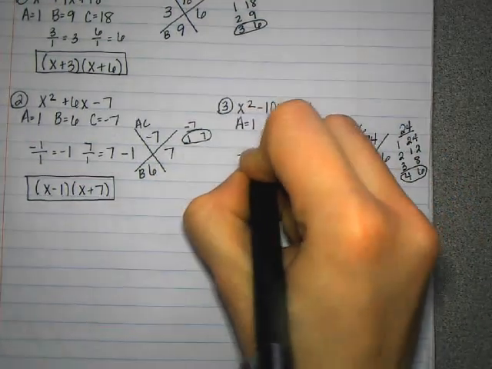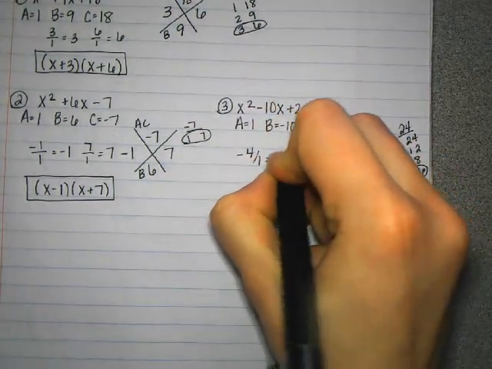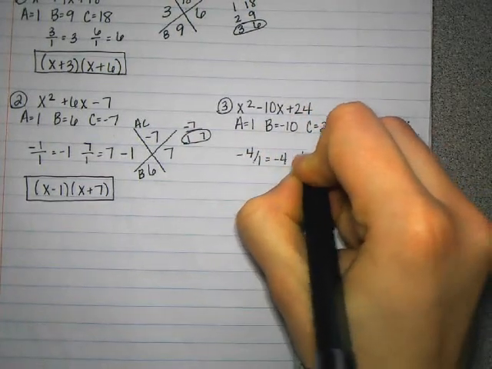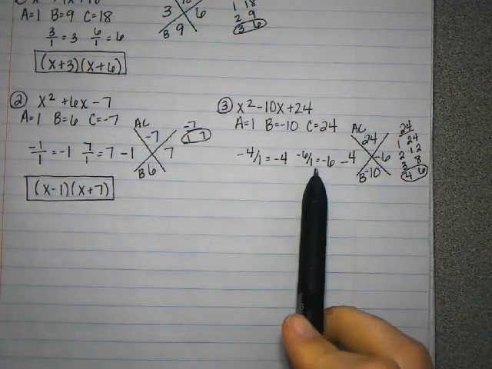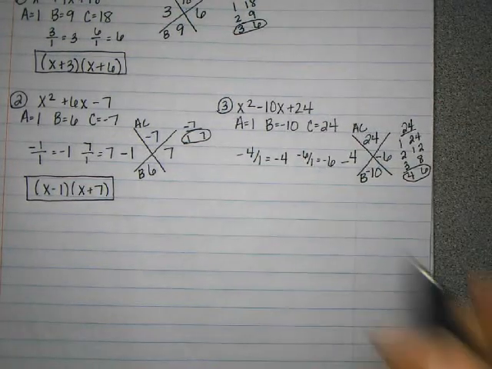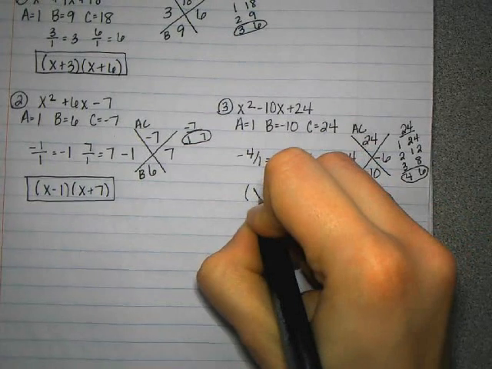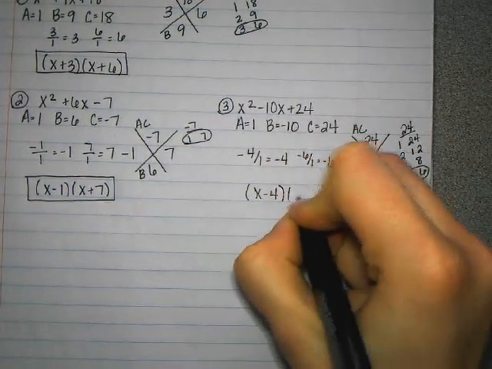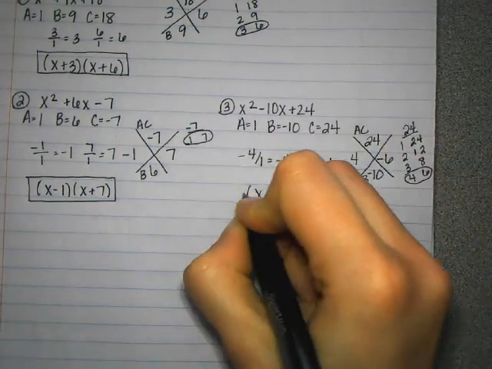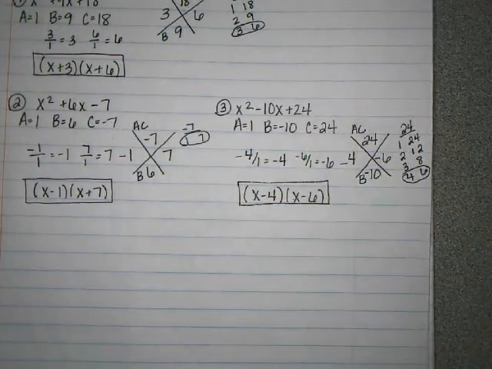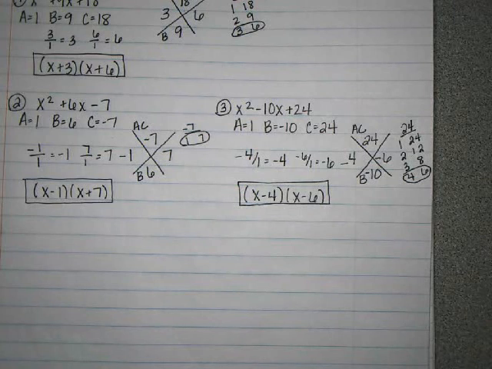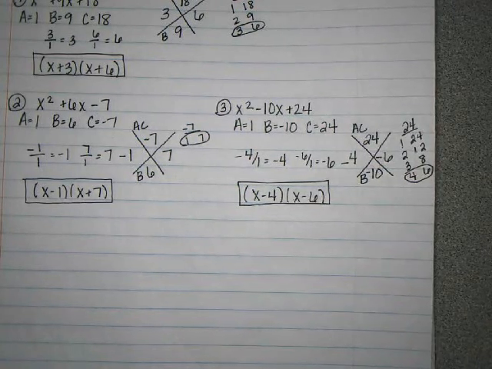Take our two side numbers, divide them by 1, still equals negative 4. Negative 6 divided by 1 is still negative 6. They're both negatives, so in my binomials, they will be separated by a minus sign. Final answer is x minus 4 times x minus 6. If you want to check, you are more than welcome. Now you guys can go and practice on the practice problems provided.